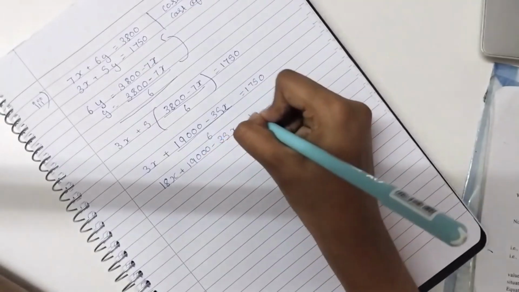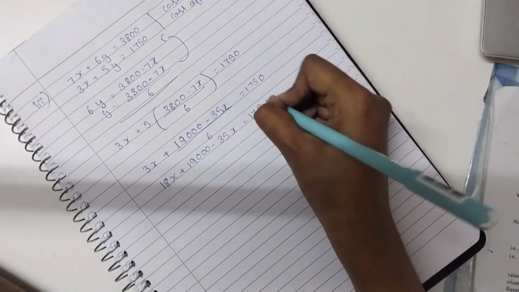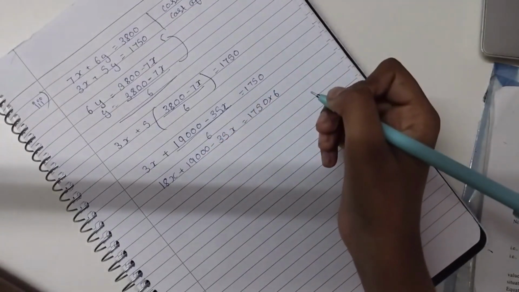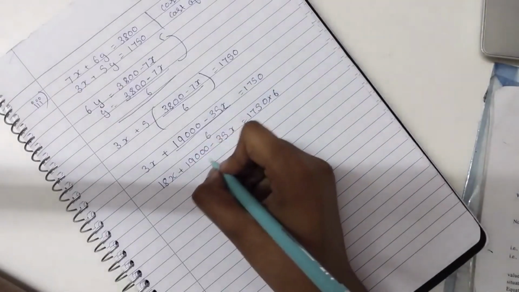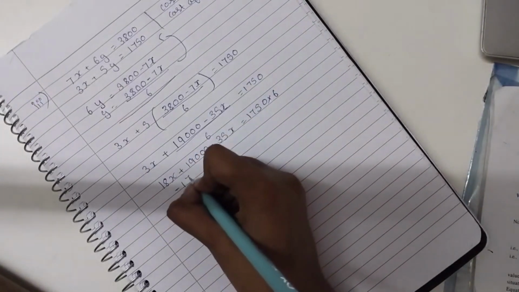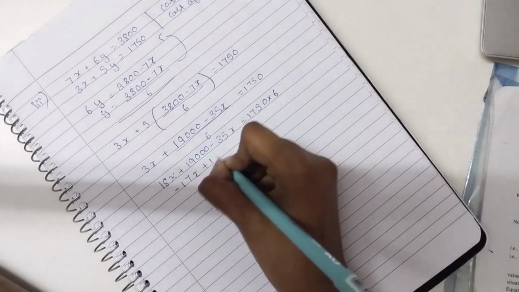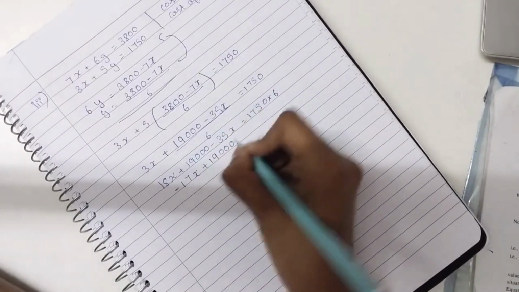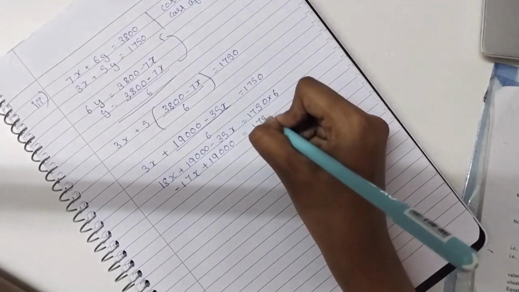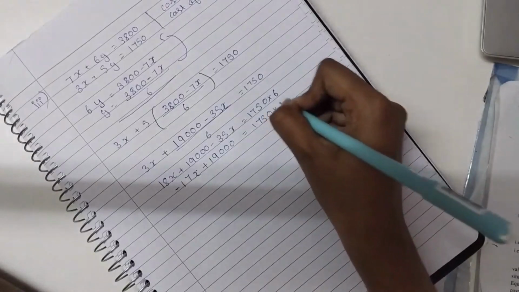35x is equal to 1,750 times 6. 18x minus 35x will give us minus 17x plus 19,000, which is equal to 1,750 times 6.